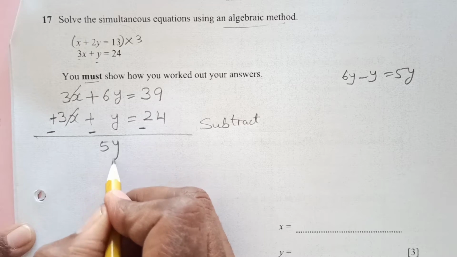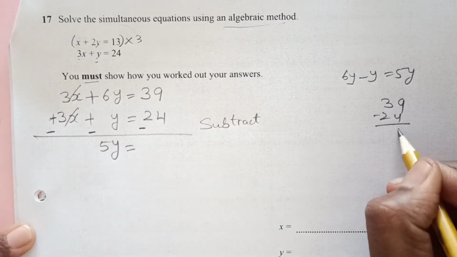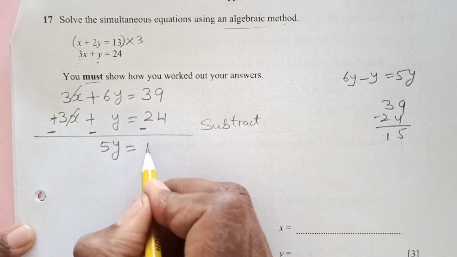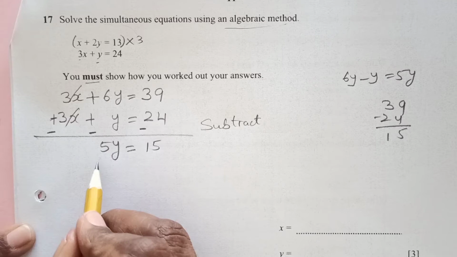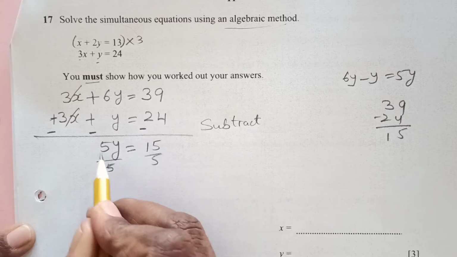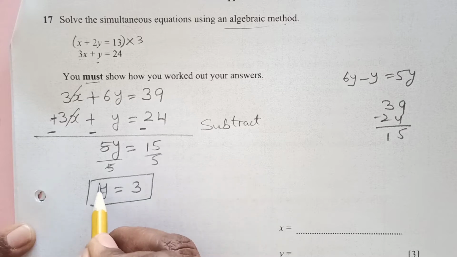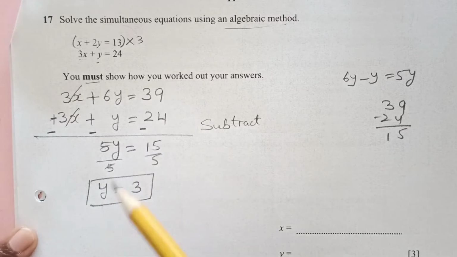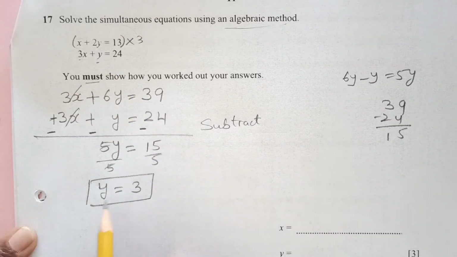So this will be 5y equals 39 minus 24, which is 15. So we have 5y equals 15. Now divide by 5 on both sides. What do you have now? You have y equals 3. So we have eliminated the coefficient of x, and we have y here.